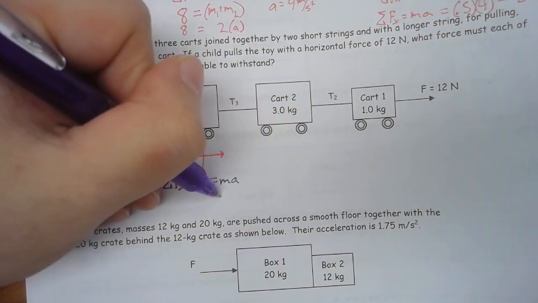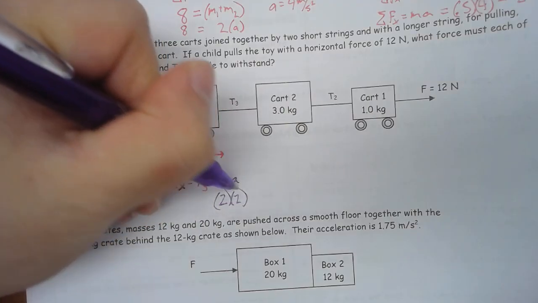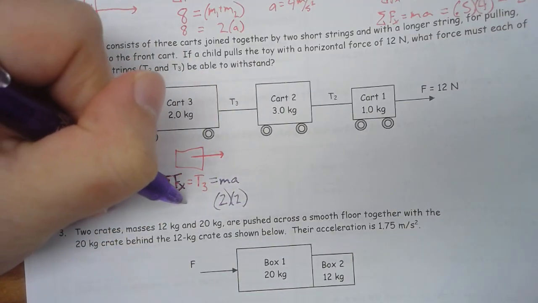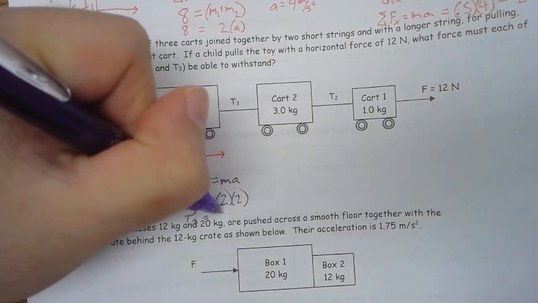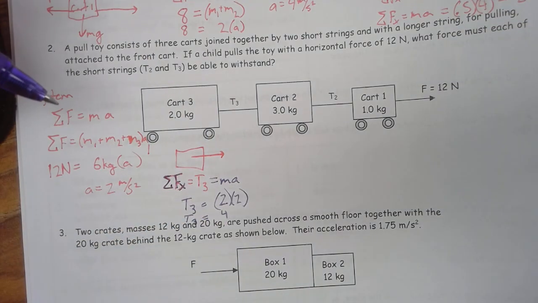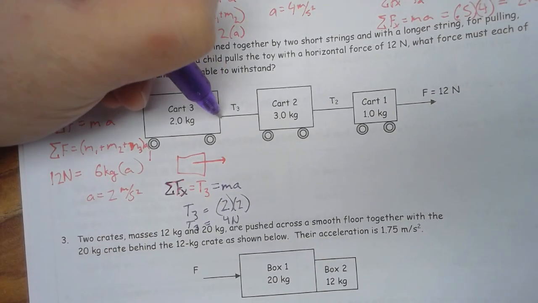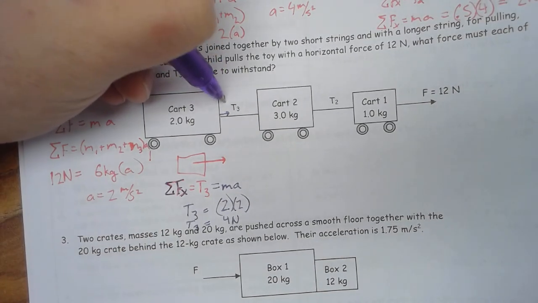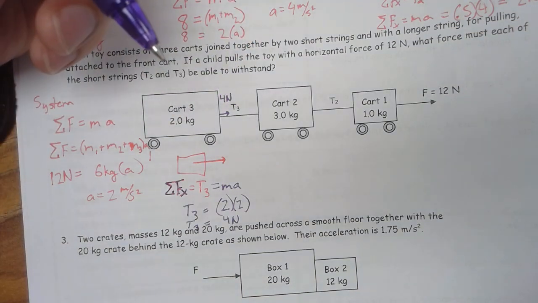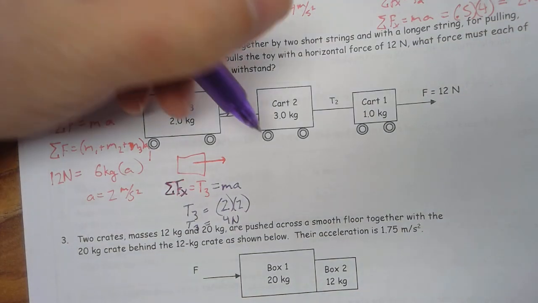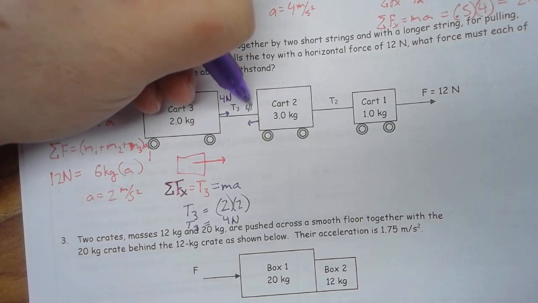Mass 2. Acceleration 2. So T3 equals 4. 4 what? Newtons. Why don't I just write that right here on my picture? What does that mean that's happening on cart 2? That it's getting held back by 4 newtons.